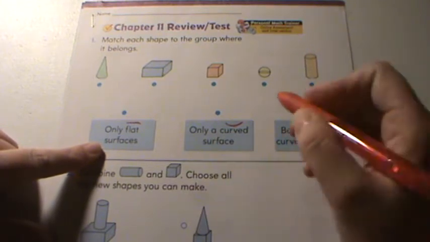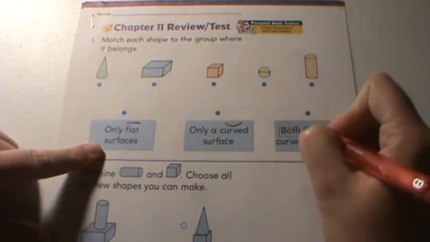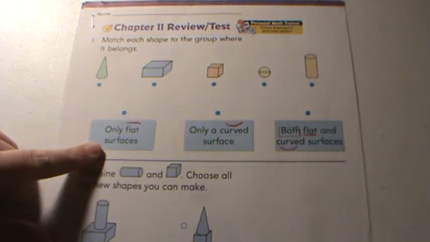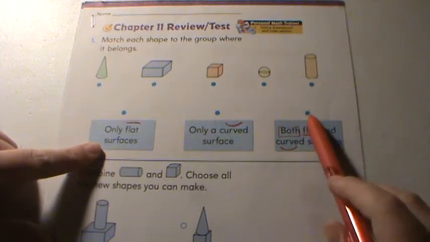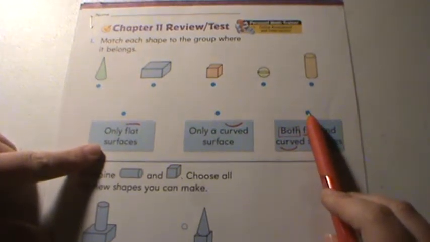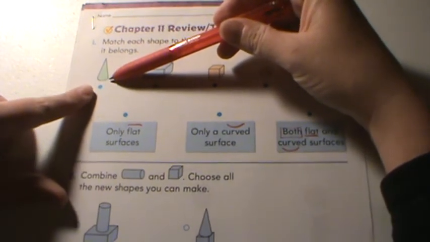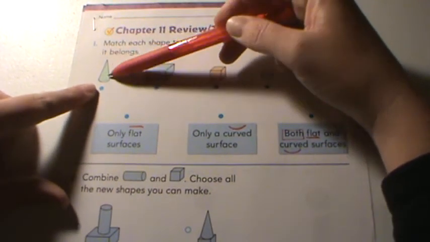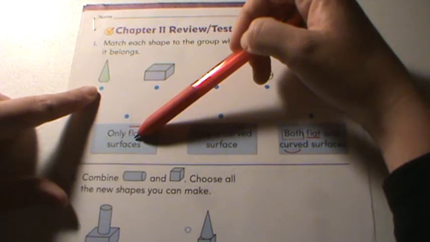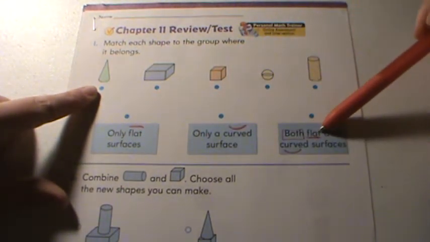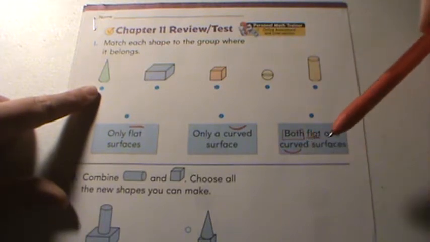And if it has both flat and curved surfaces, then you would draw a line here. So you are going to choose which box describes a cone. Does a cone only have flat surfaces, only have curved surfaces, or does it have both flat and curved surfaces?